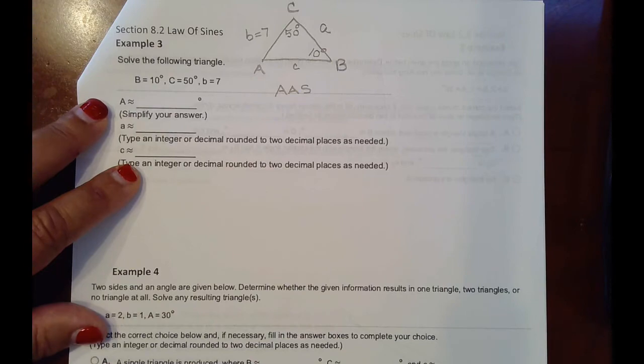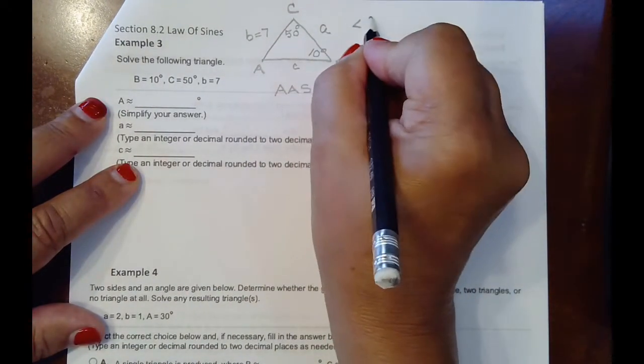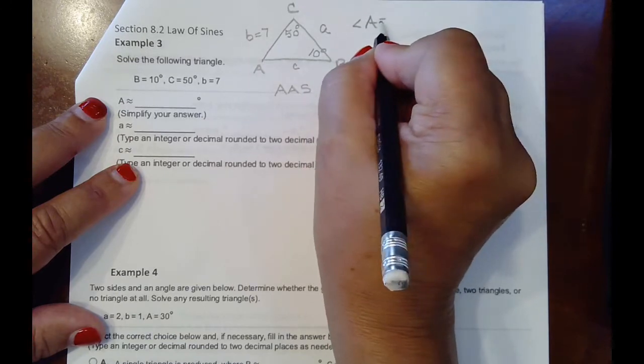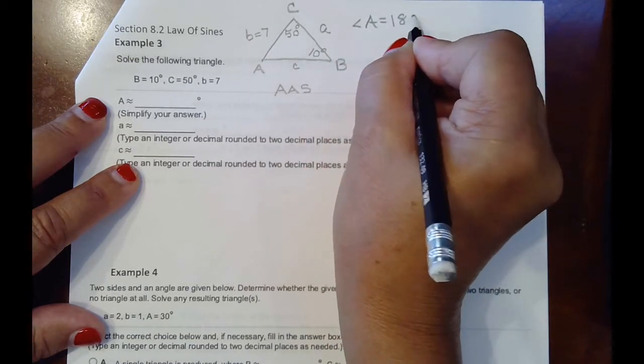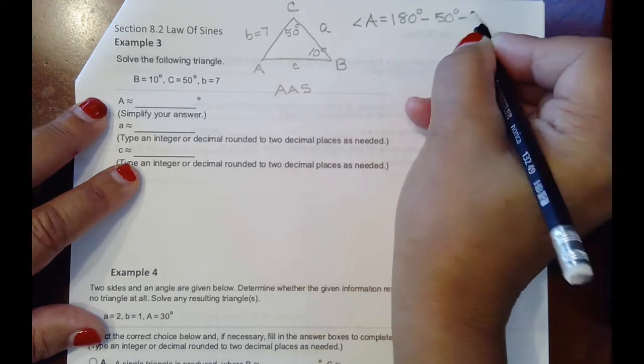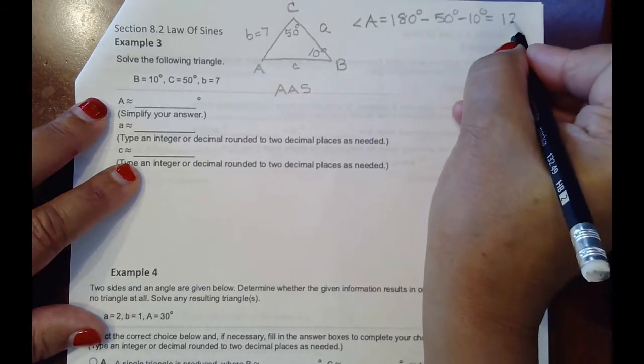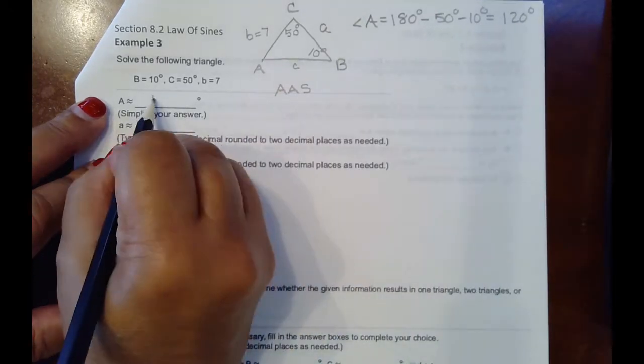So first thing I'm going to find, I guess, is angle A, because I do have at least 2 angles, so it makes it possible to find angle A just by subtracting. Take off the 50, take off the 10, so that's 180 minus 60, 120.